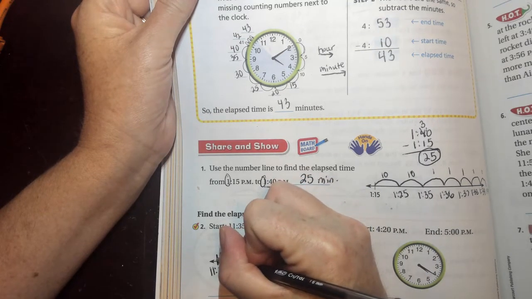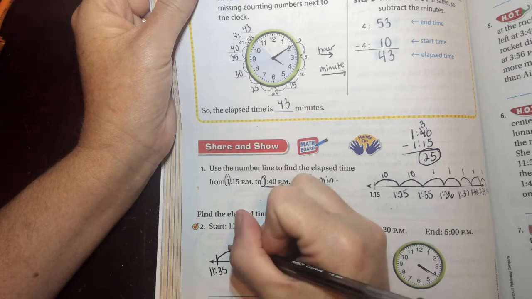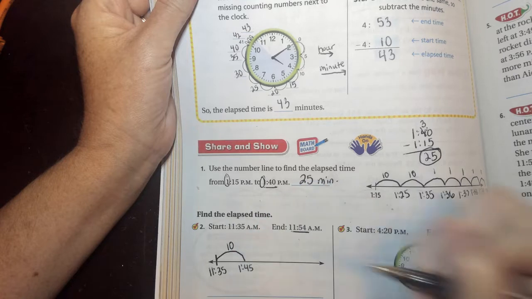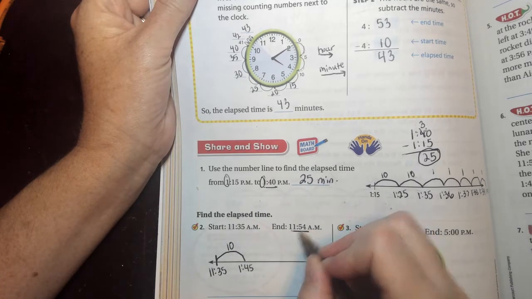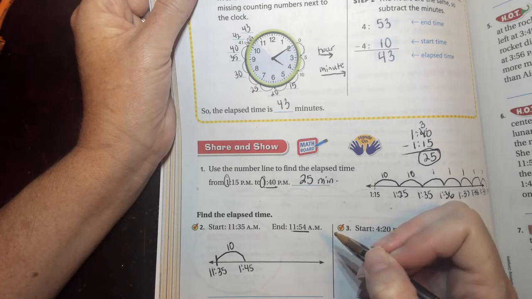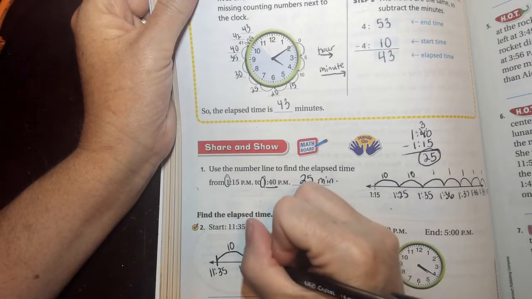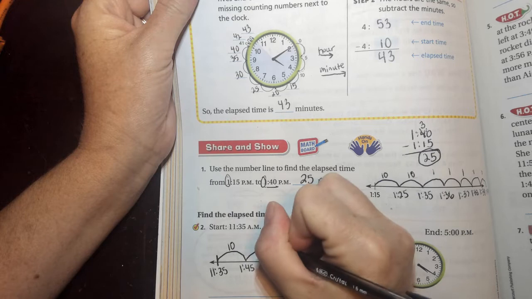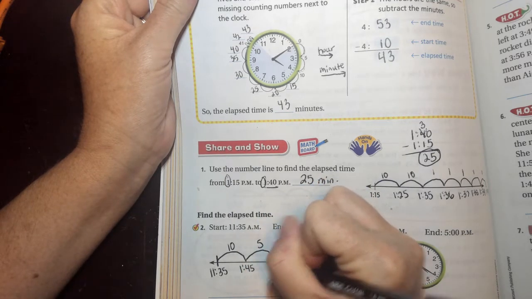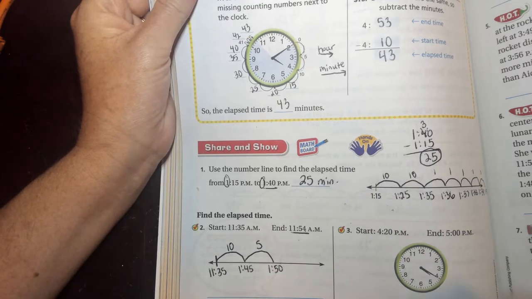So we can go by 10 minutes here. 10 minutes more would be 11:45. Let's see, if I add 10 more, that'll be 55, and that'll be too much. But I could add 5 minutes. Let's just add 5 this time and go to 11:50, because 45 plus 5 more is 50.